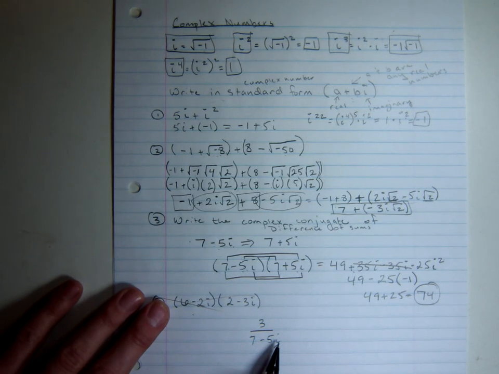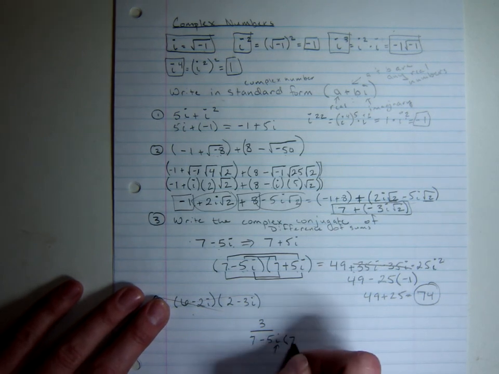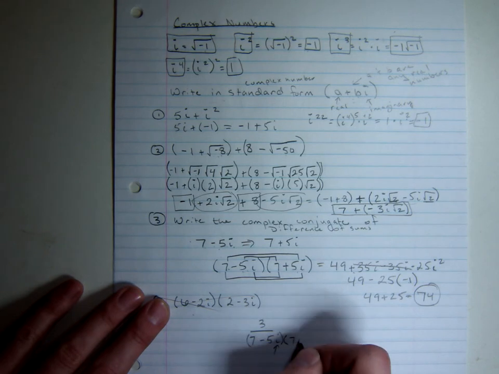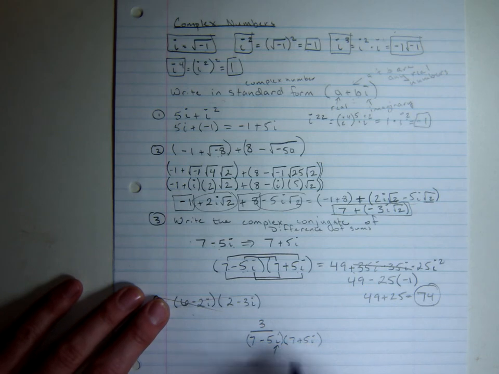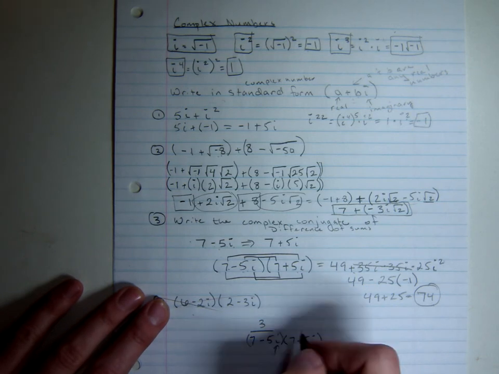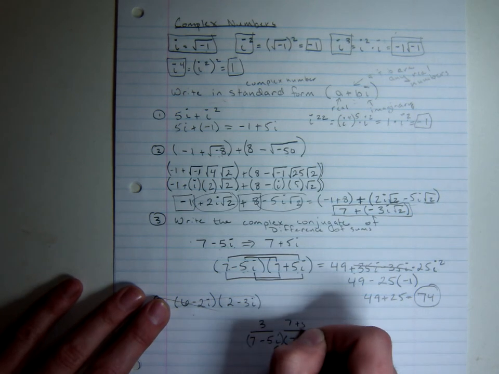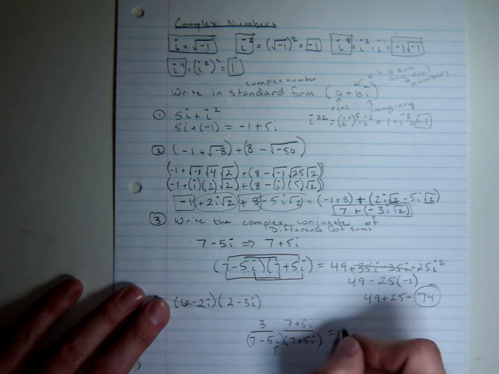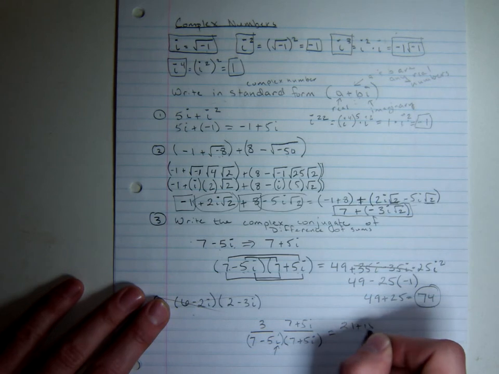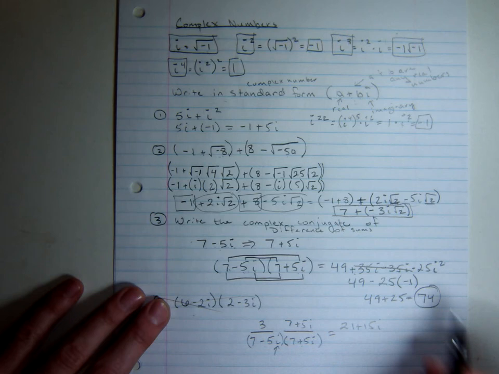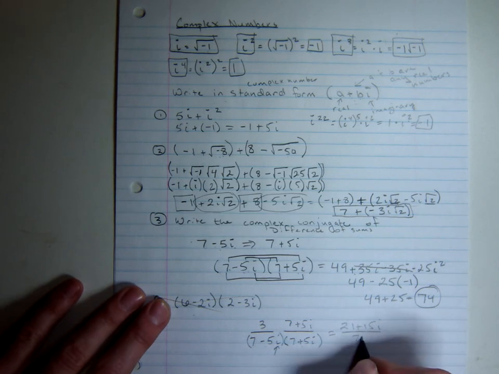So what you can do is multiply both top and bottom by the complex conjugate, or 7 plus 5i, and in fact this is really just the conjugate that you learned when you were dealing with radicals. 7 plus 5i, well, this ends up being 21 plus 15i on the top, and on the bottom, well, we just found out that this is equal to 74.